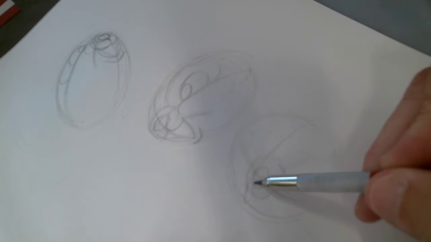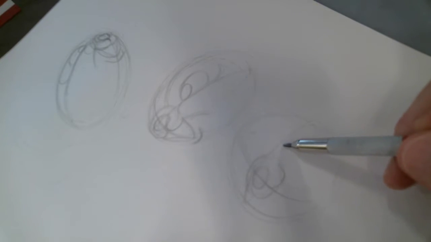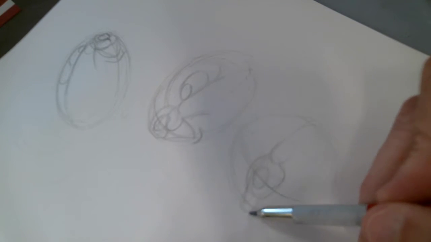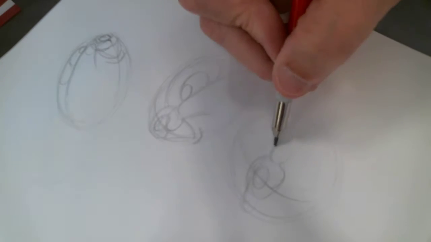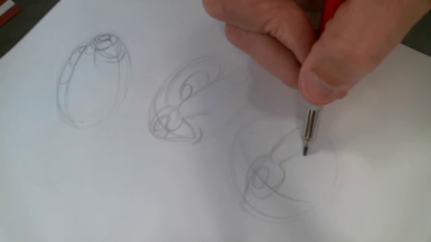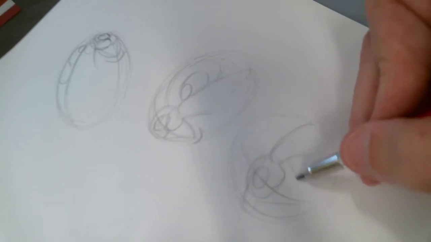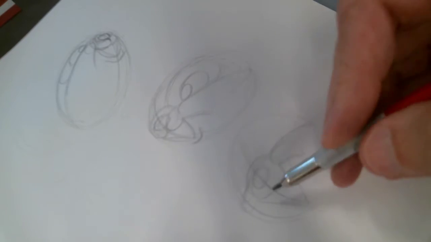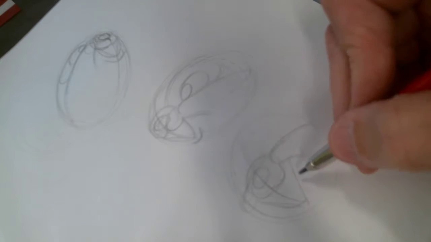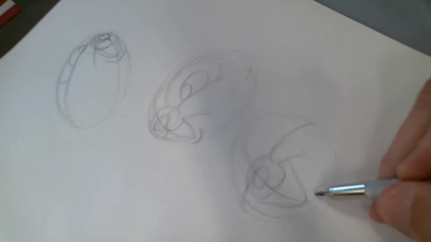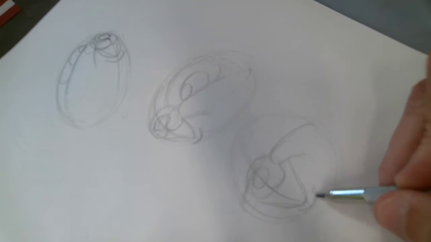A couple corners there. And the cheeks, a couple circles to start them off, but they taper back to the rest of the face. And then there's a triangular shape started for the mouth, but then just rounded off. And again, you have the lower lip to help you.